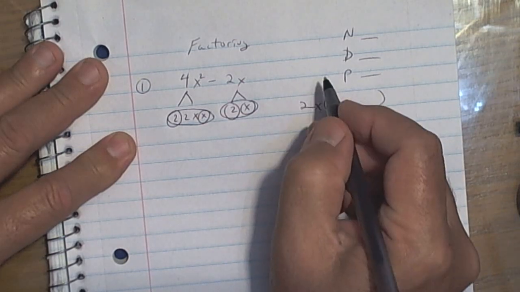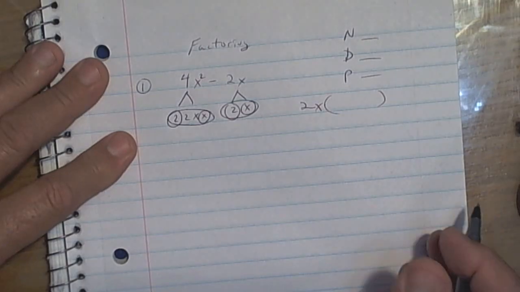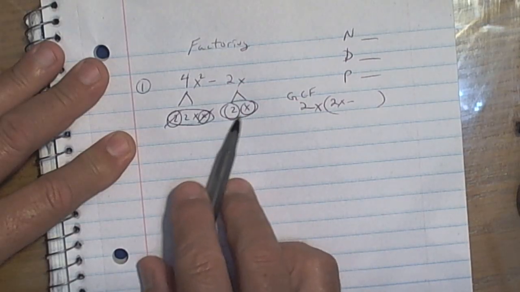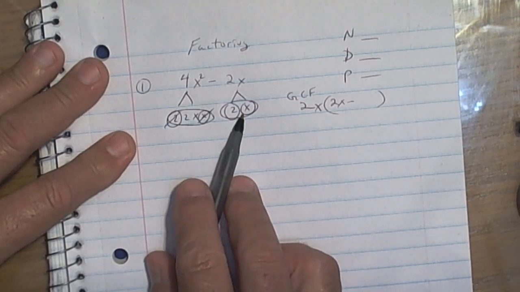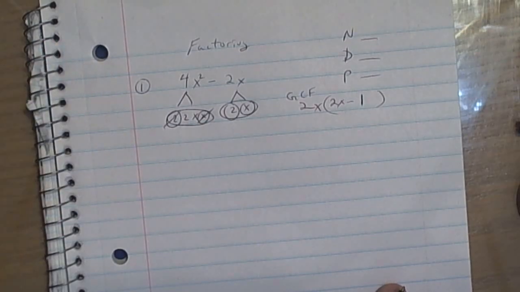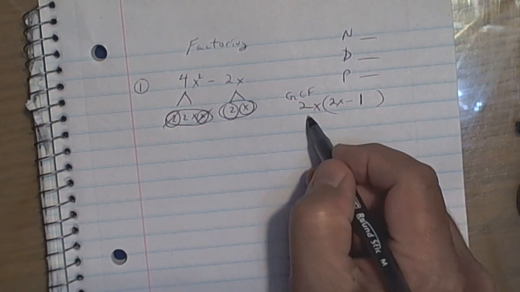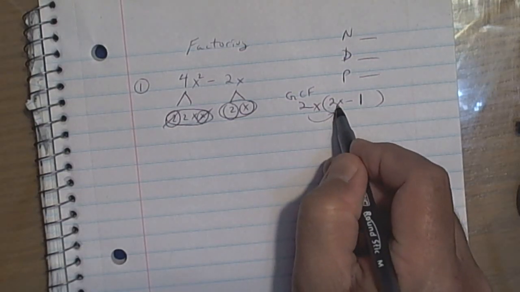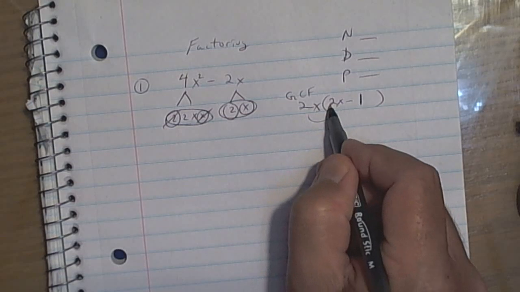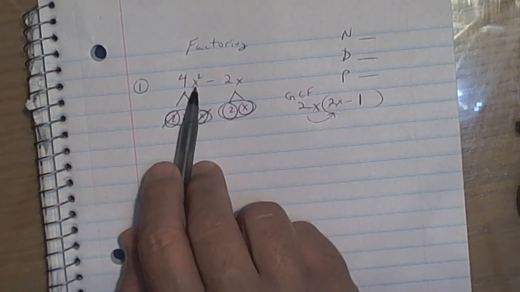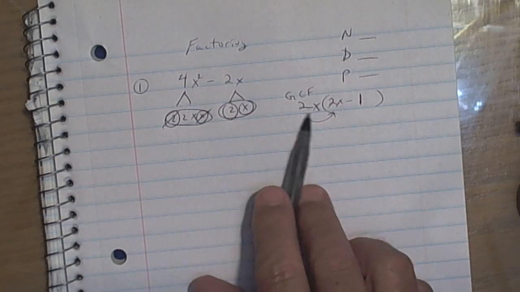2x, the greatest common factor. So if you take out the 2 and the x, this one you're left with 2x. This one you're left with nothing. You take the whole thing out, so it's a 1. Okay, say that to yourself. Now you can check it in your head. 2x times 2x works, and then 2x times 1 is 2x. So that's the first one we did.